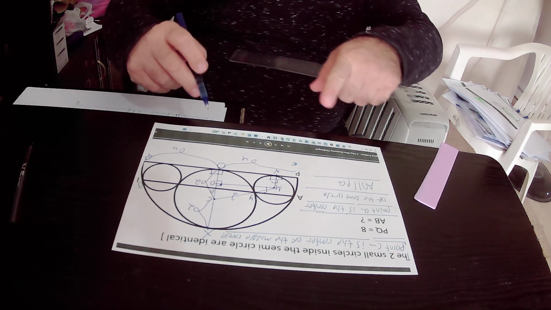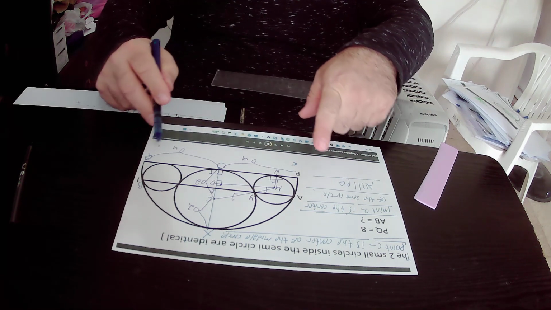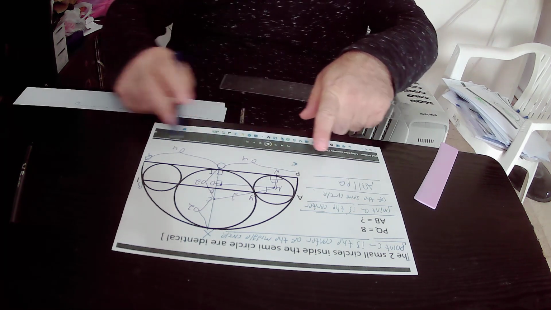And we also know that AB is perpendicular to PQ.